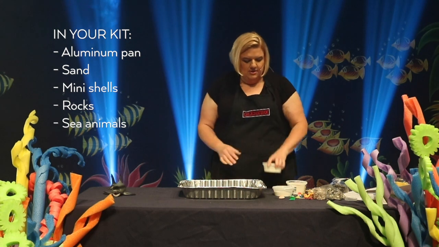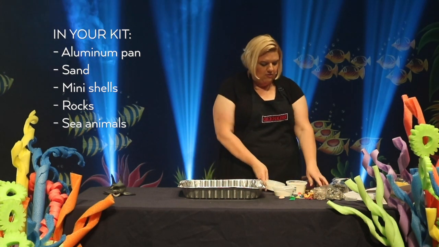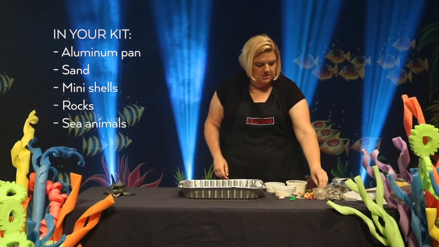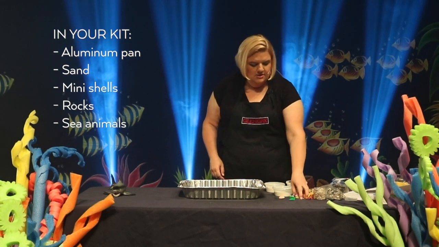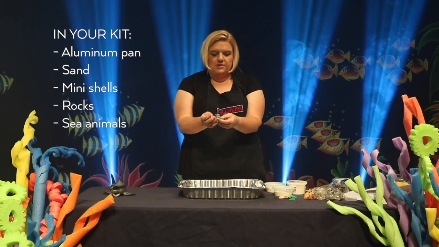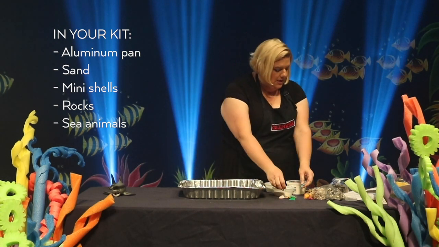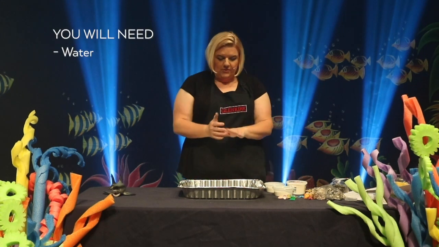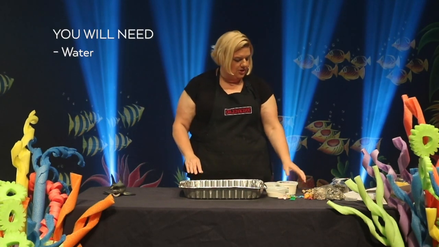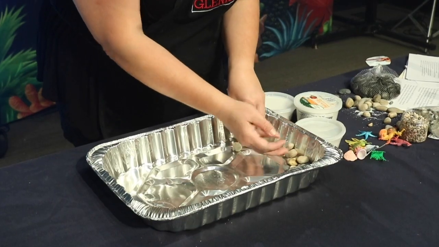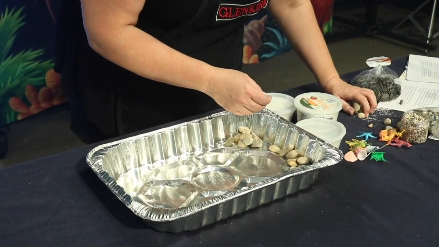You're going to have a container of sand. You're going to have rocks, big and small rocks here. You're going to have some shells and some plastic sea animals that would be in a tide pool, just to make it authentic. Okay, so first you need to start out with your rocks. So you're going to take your rocks and kind of put them in.